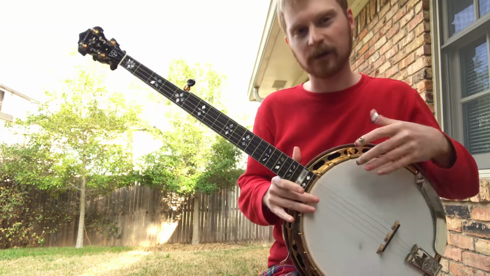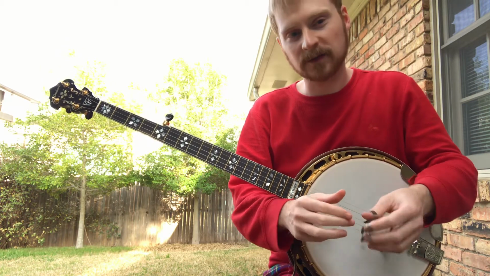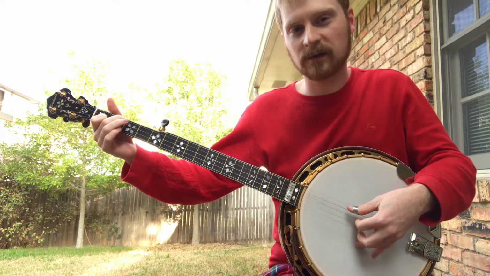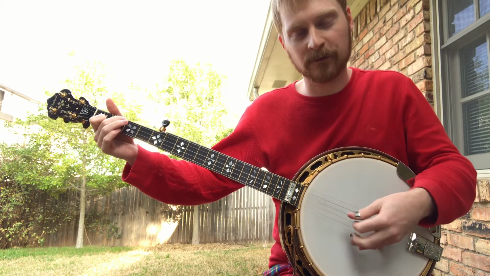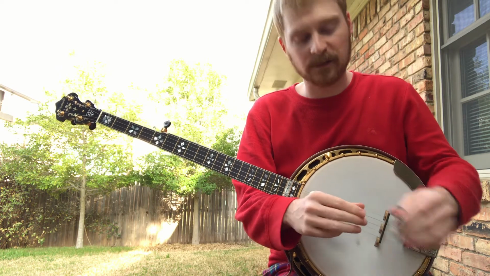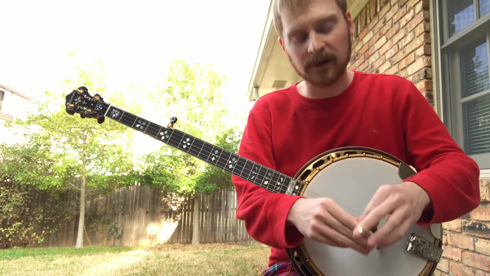This break follows the words and the melody line much more closely, and because there's a lot of lower notes, predominantly on the third and fourth strings of the banjo, you have to develop a slightly different technique of accenting the notes to make them stand out.